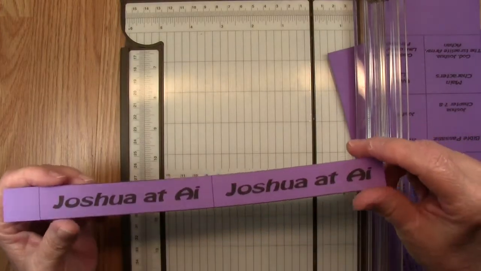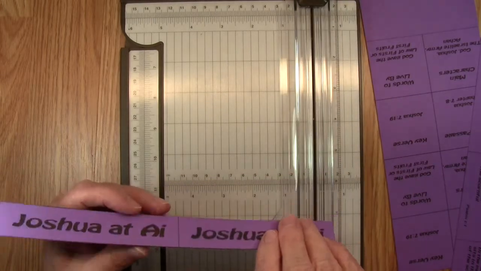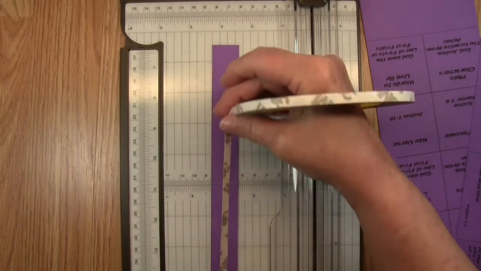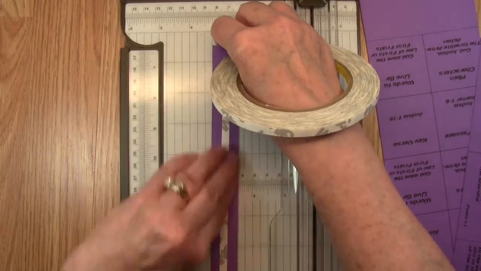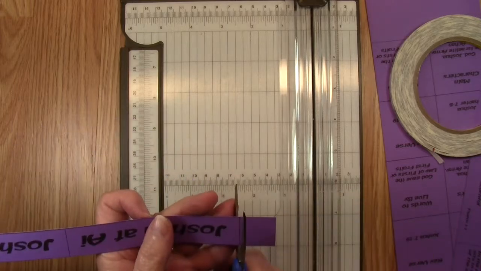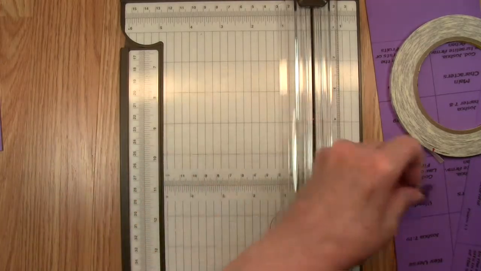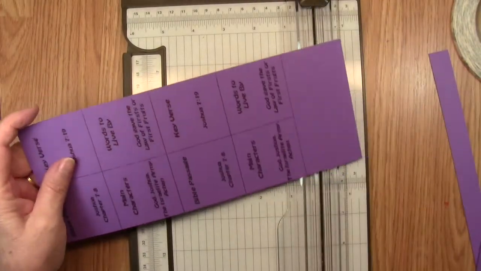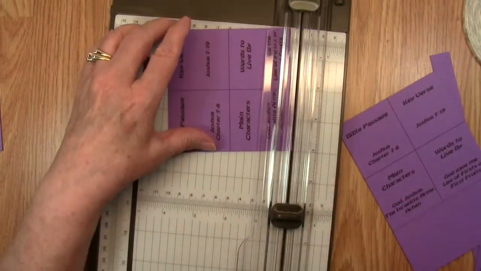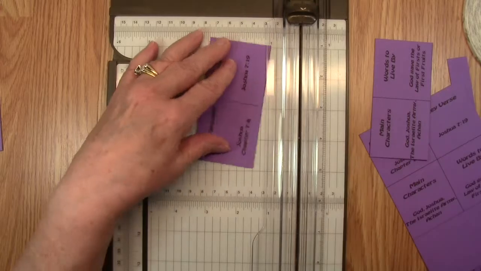Now, the title, Joshua at Ai, they are the only ones that get some double stick tape. So I'm going to put that on now, and then I will simply cut those with my scissors. Sometimes these shorter ones are simply easier to just cut with scissors. The rest of these labels, we're going to use only one set in this demonstration, but there will be no double stick tape on the remaining labels.